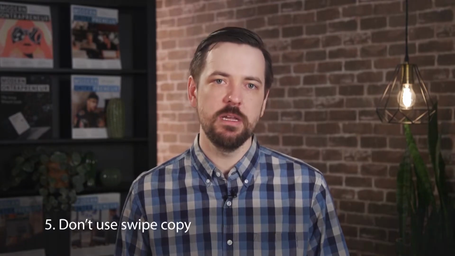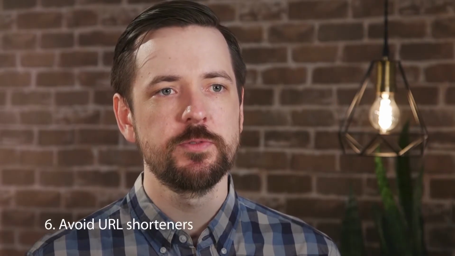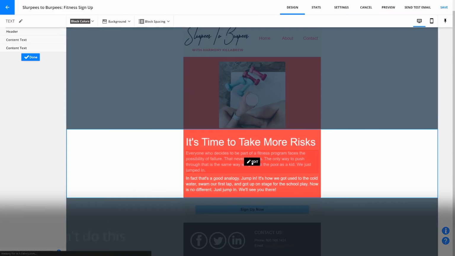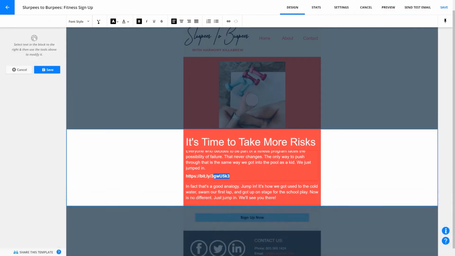Even though it can be tempting, don't use swipe copy in your emails. Swipe copy is sample copy written for advertising and sales letters that spammers copy and paste word for word. Once they've done that, they've ruined the reputation for that specific copy, so play it safe and write your own emails. Next, you may use URL shorteners for social media, but don't use them in your emails since a lot of spammers do this and those domains carry a reputation, and that's usually not a good thing.